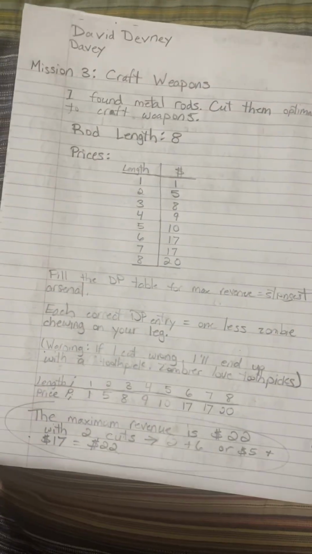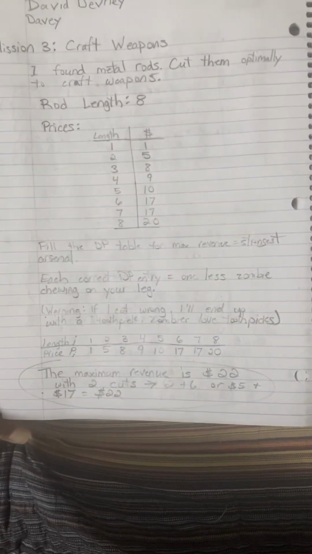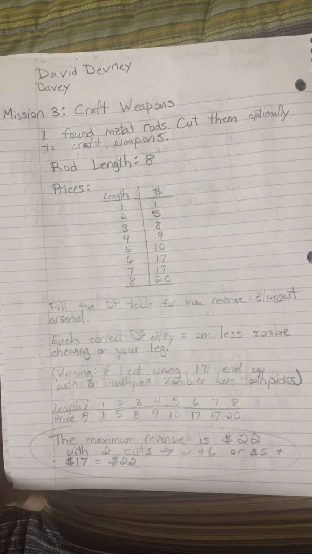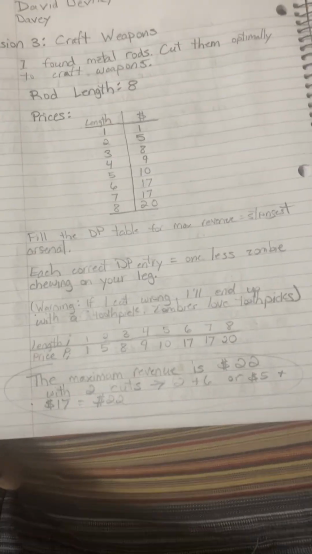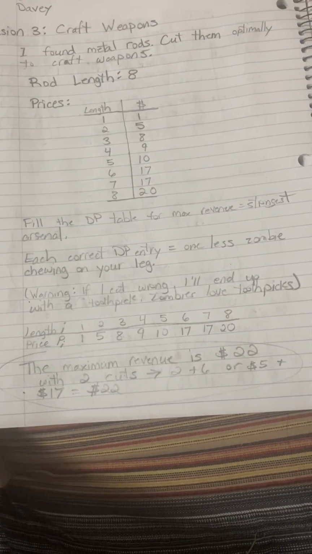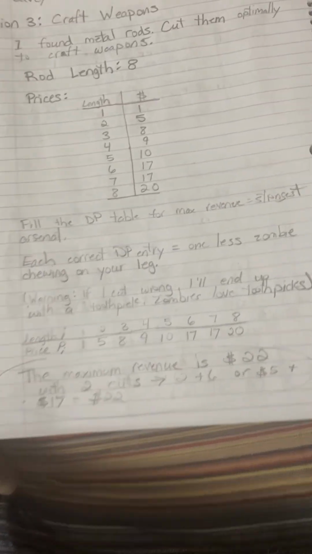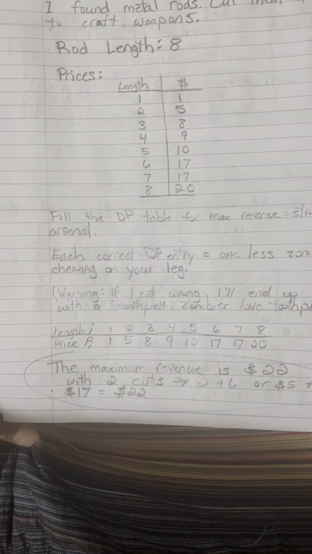And that was it. And mission 3, craft a weapon. So that's the rod cutting. We got a rod length of 8, got some prices there. Gonna fill in the dynamic programming table, so max revenue, strongest arsenal.